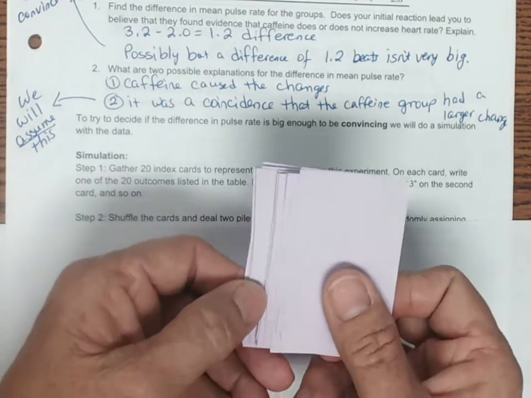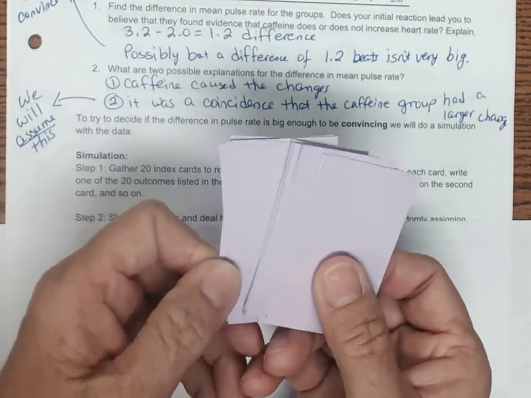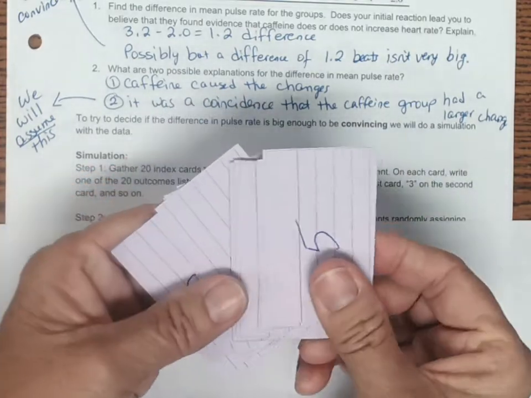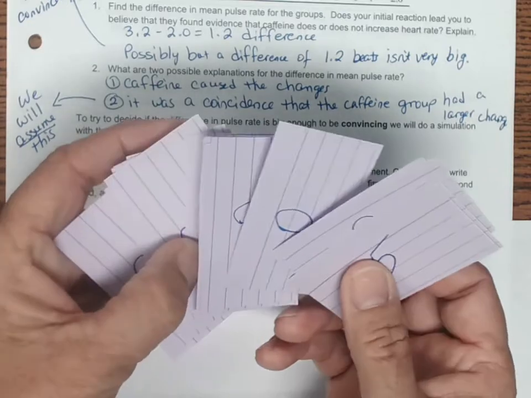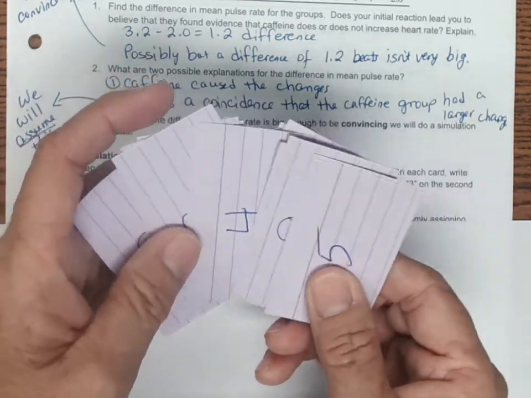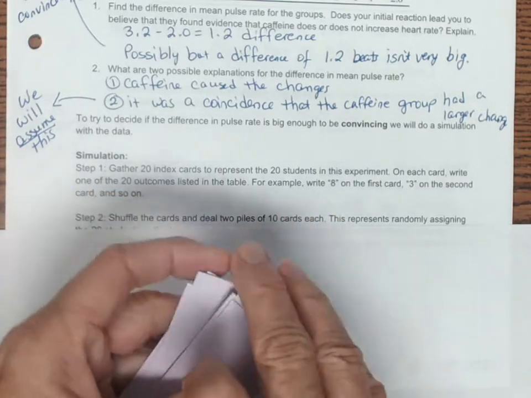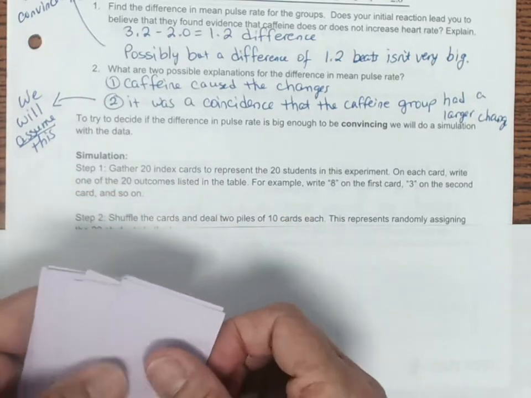Each group should have a pack of these cut up index cards. On one side there is a number. Mix up these cards, and then what you're going to do is we're going to deal them into 2 stacks.